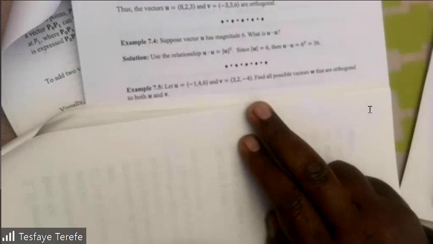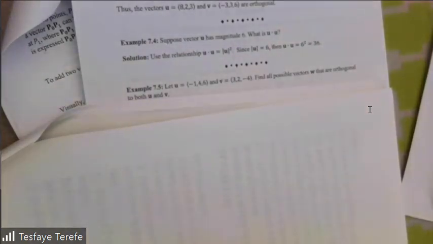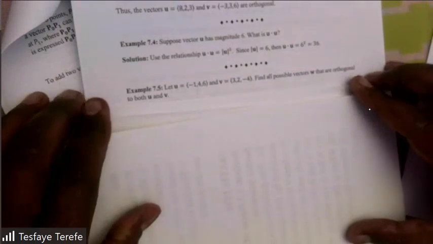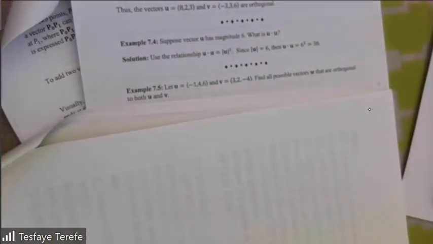You have vector U, with component form (-1, 4, 6), and the vector V has (3, 2, -4). And I want you to find all possible vectors W that are orthogonal to both U and V. Can you find that?